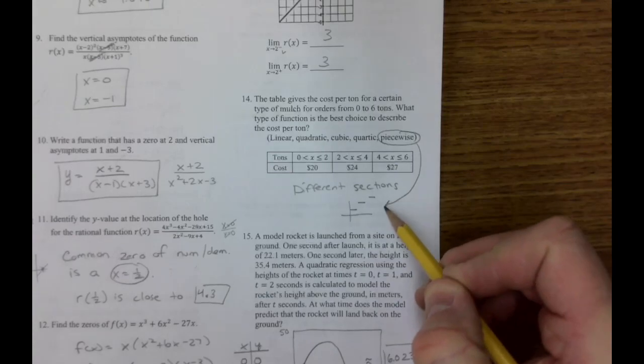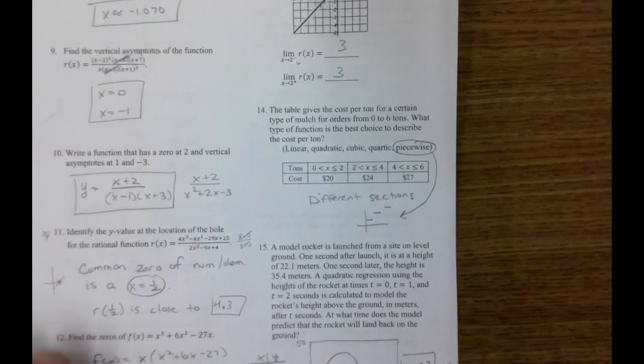It's all different pieces. All right, that's where we're going to start with our homework today.